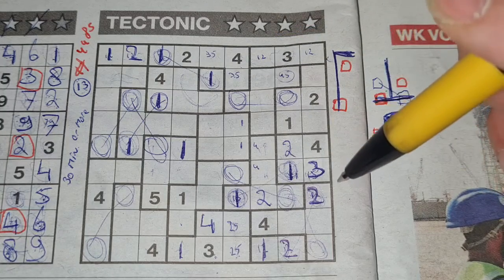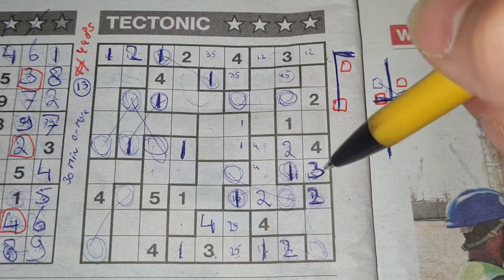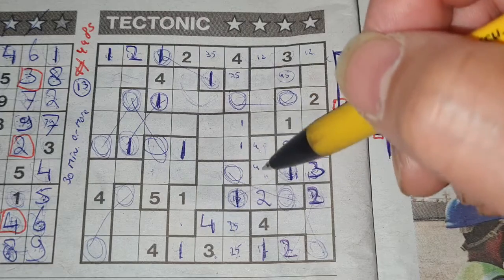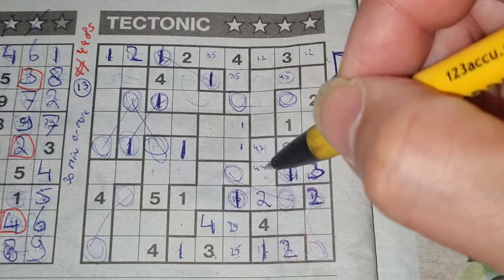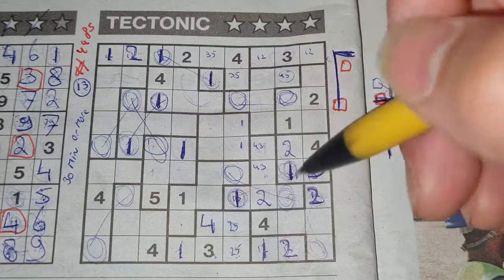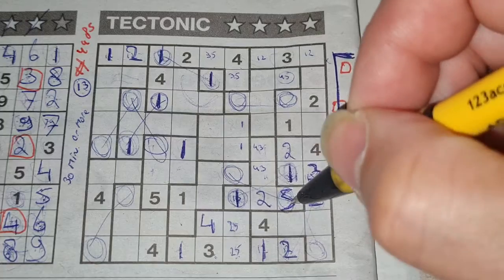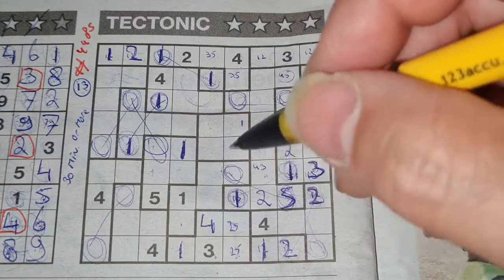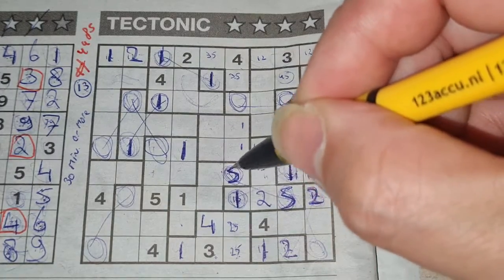Then this box can be a 3. So the 3 goes together with the 4 as a pair. 3 to 4. Okay. 1 digit left in this T-shaped area for number 5. This box is connected with that box, should be also a 5.